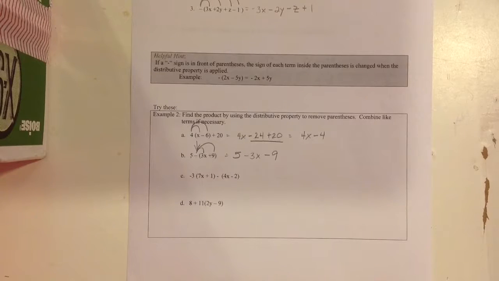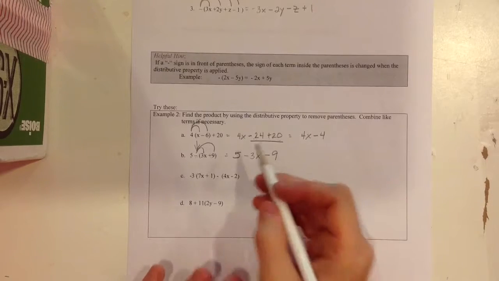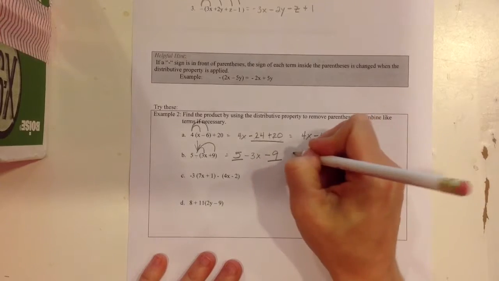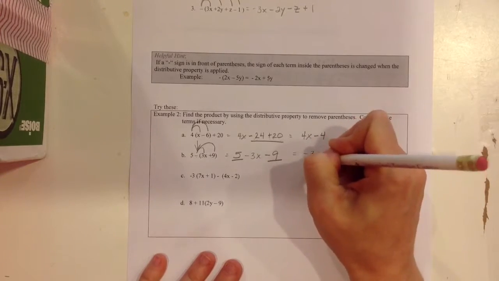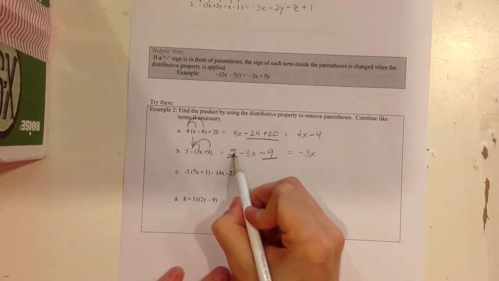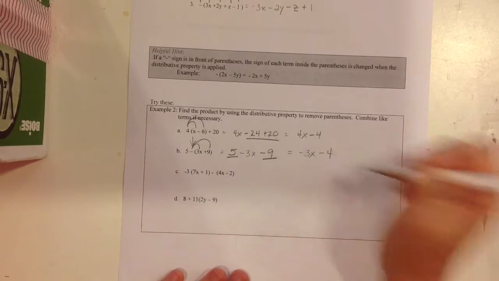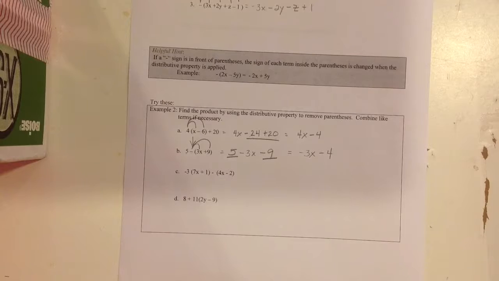So remember, the only thing that you can distribute is the number touching the parentheses, not a number on the other side of a minus or a plus sign. So let's combine like terms. I have numbers that are like but no variables. So that means that my negative 3x is going to come over, and I have a positive 5 and a negative 9, so different signs. Subtract, take the sign of the bigger number is negative, so my answer is negative.